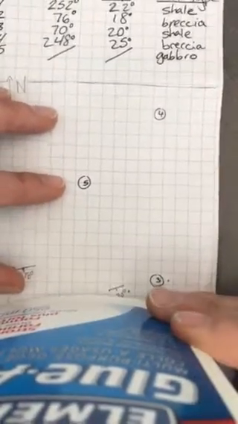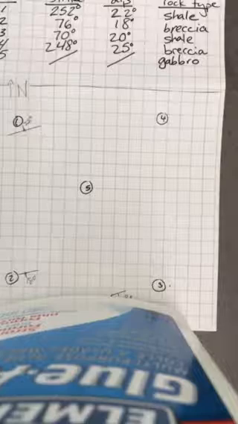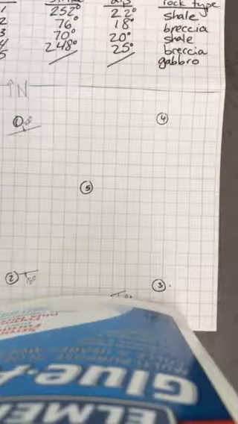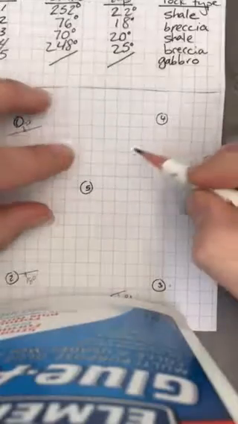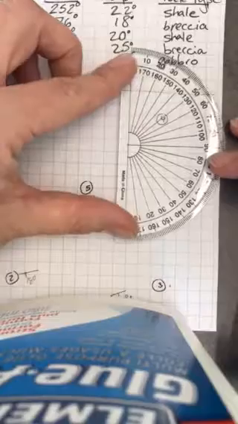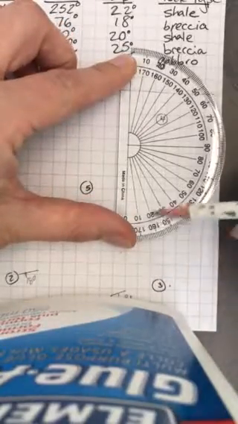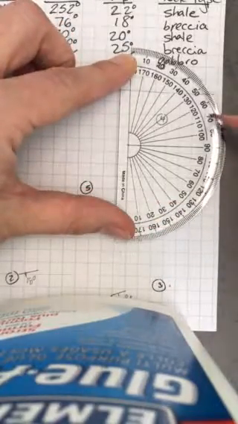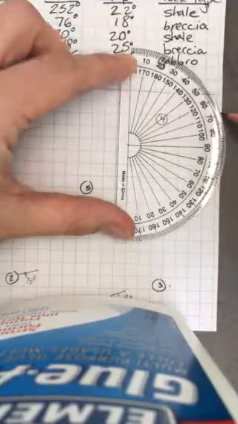And site 4. 360 minus 248 equals 112. We'll read that one up the inside to 112.